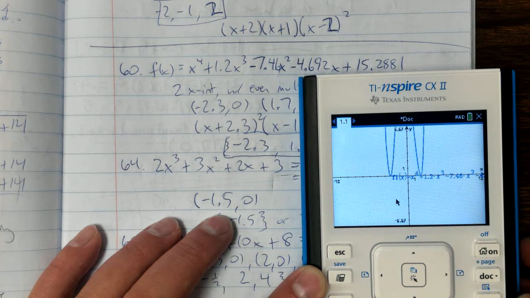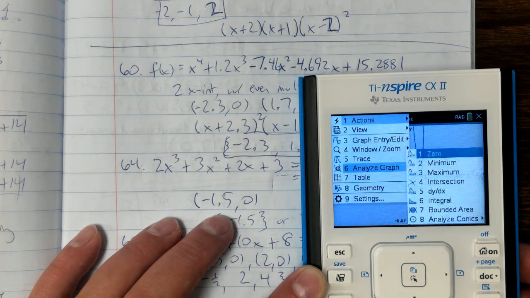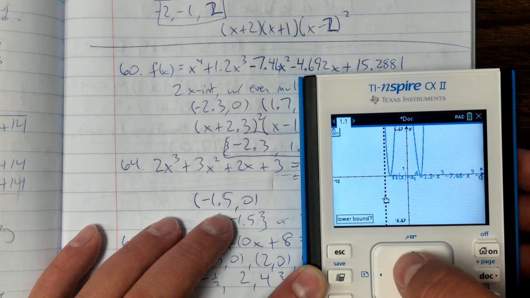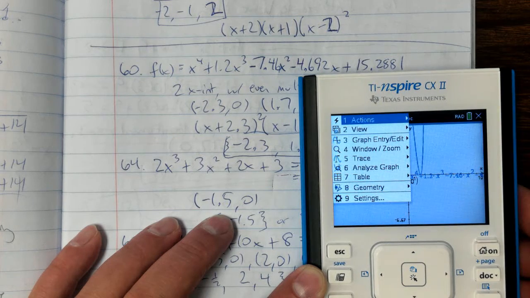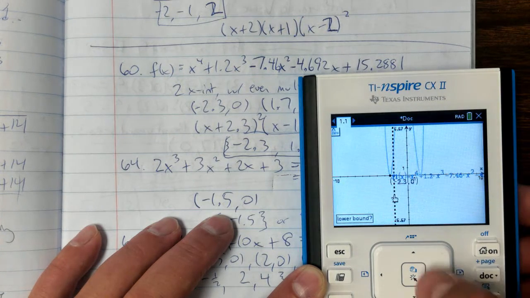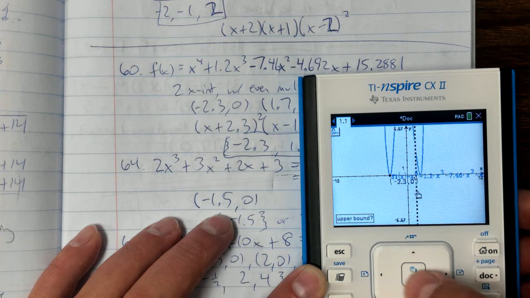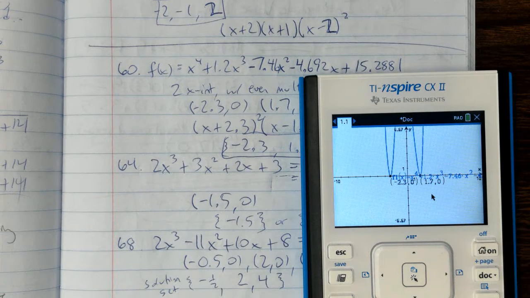Okay, so there we go. And then you go menu, analyze, 0. Between there and there is your negative 2.3. And menu, analyze, 0. Between there and there is the 1.7. So if it only has 1 decimal place, we're very confident that it's not a rounded answer.